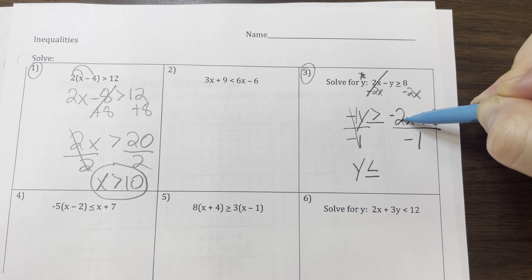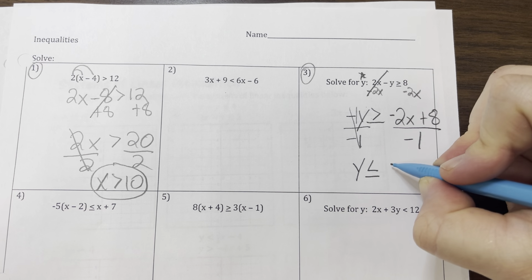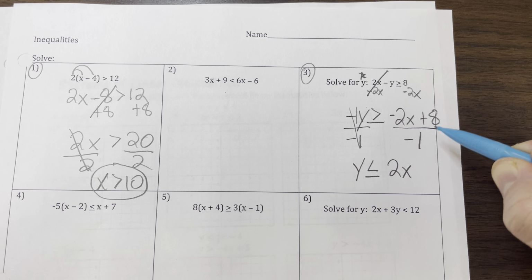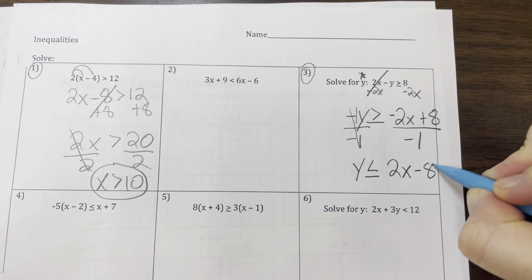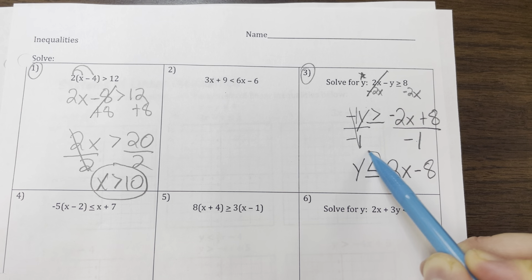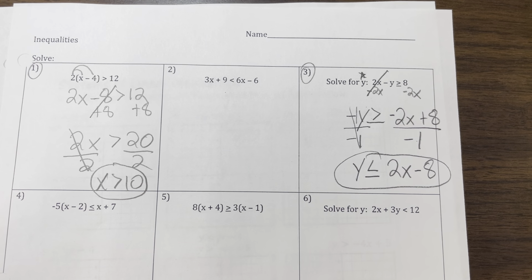So -2 divided by -1 is +2, and the x is still attached. 8 divided by -1 is -8. Okay, so if we were to graph this, this is in slope-intercept form, we'd be ready to go, but we don't have to graph this. We just had to solve.